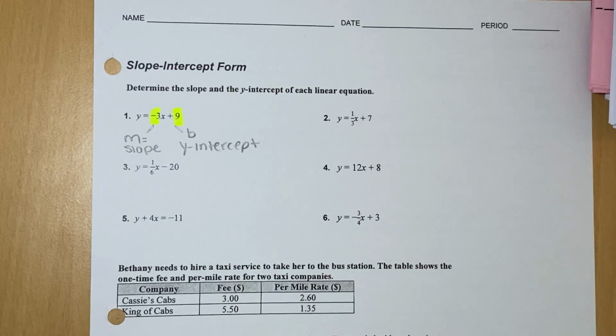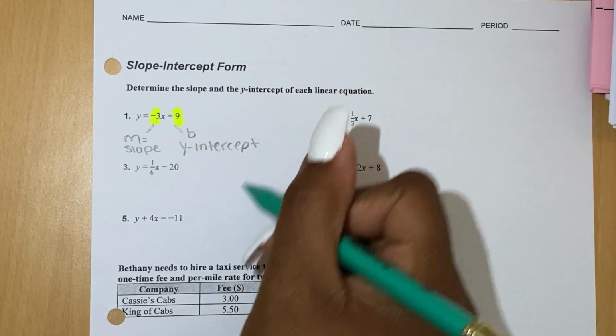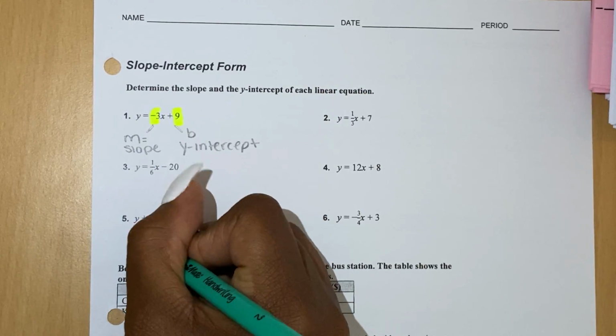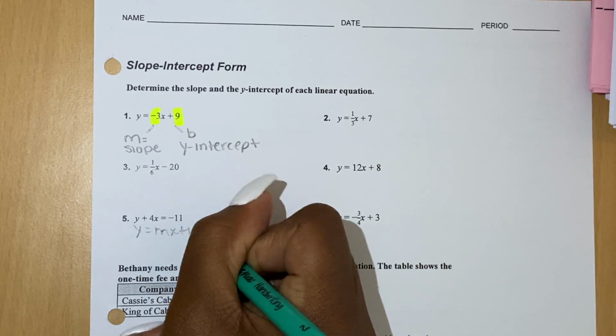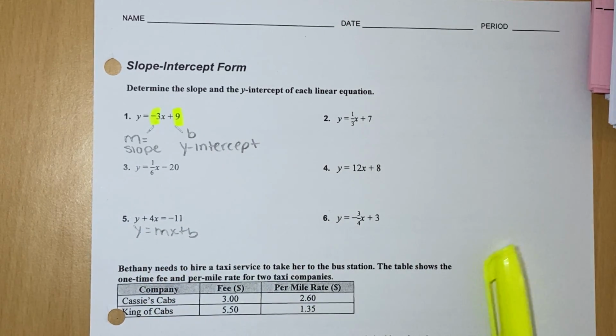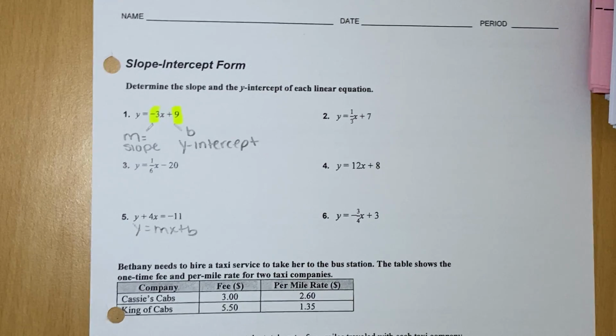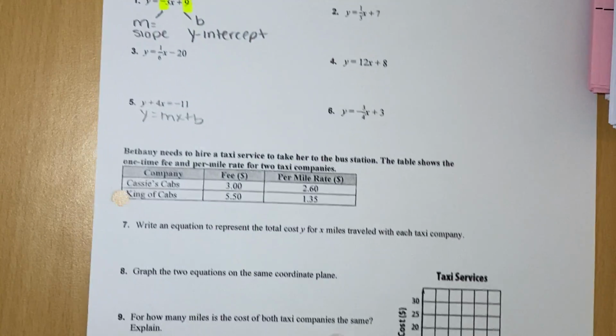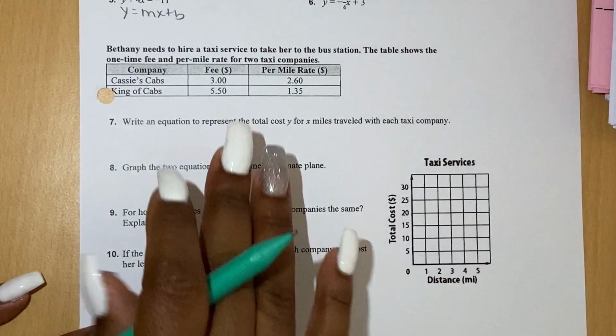Notice that number 5 looks a little bit different. You have to make it look like y equals mx plus b before you get started, okay? And you know how to do that because we just solved equations. That is all you're doing with that one. Let's look at numbers 7 through 10.